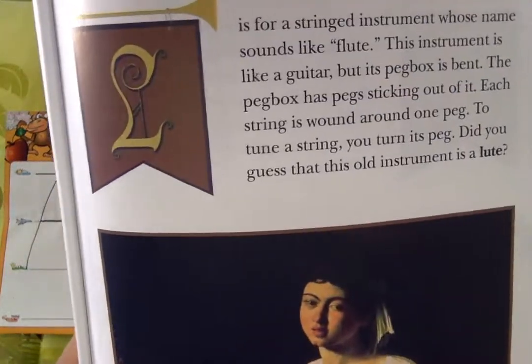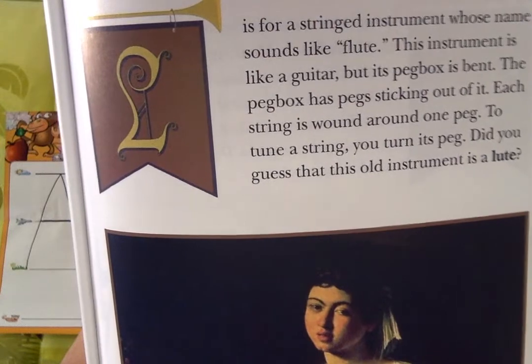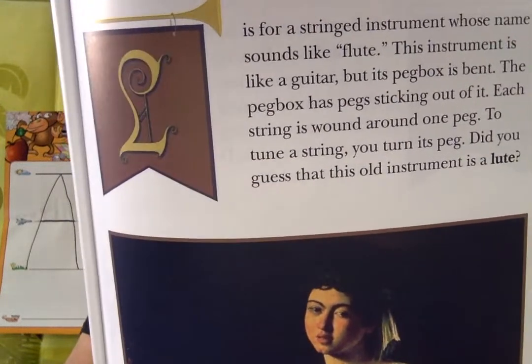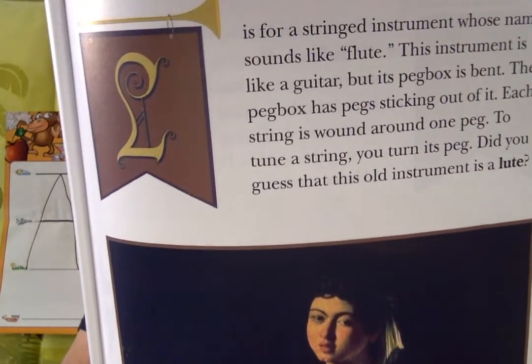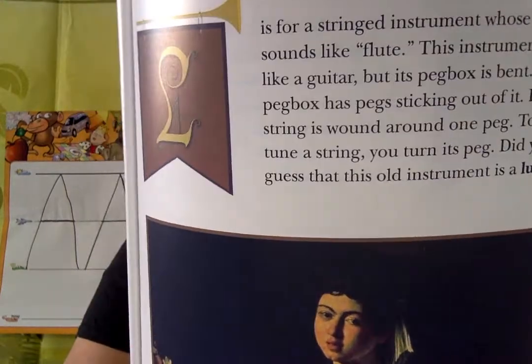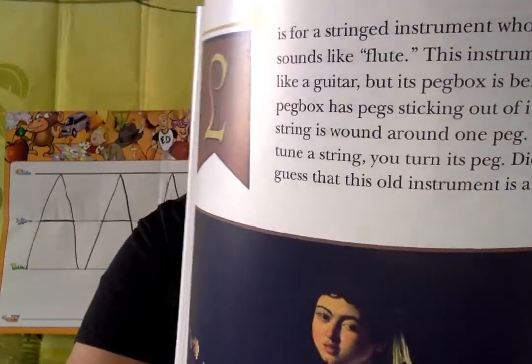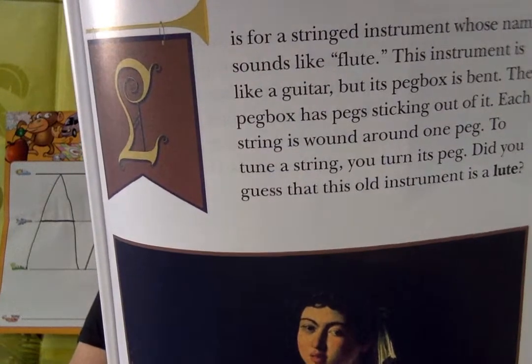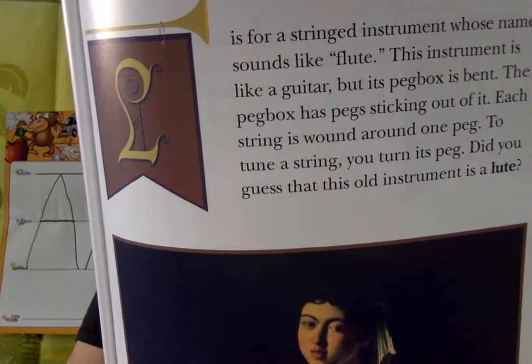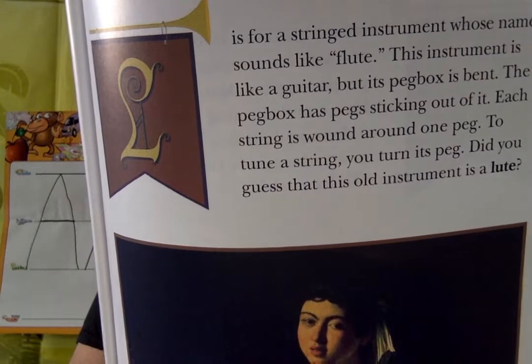Here's K, and you're looking at L while I'm reading K. K is for an instrument, part of many instruments. Pianos and accordions have 1. Other instruments have 2 or even 4.